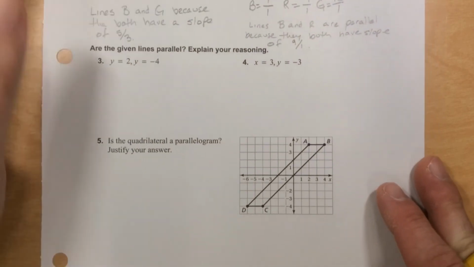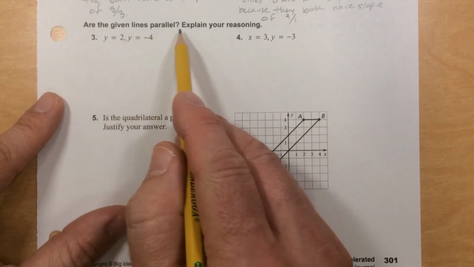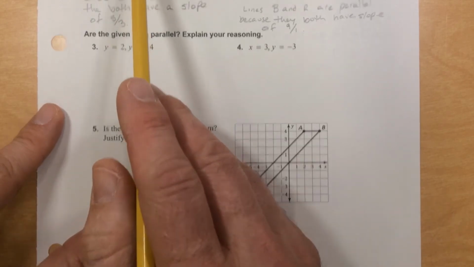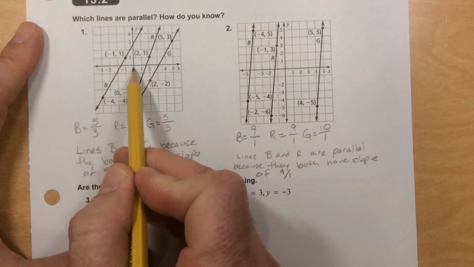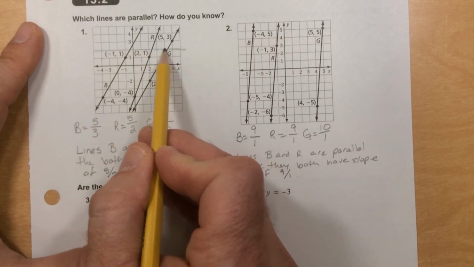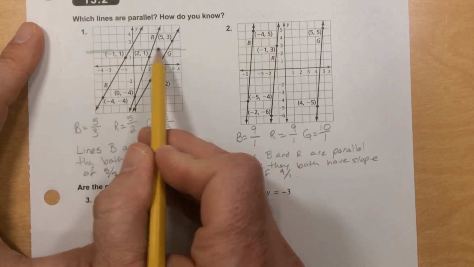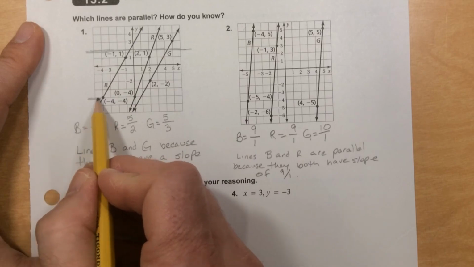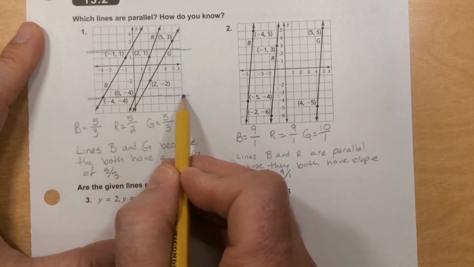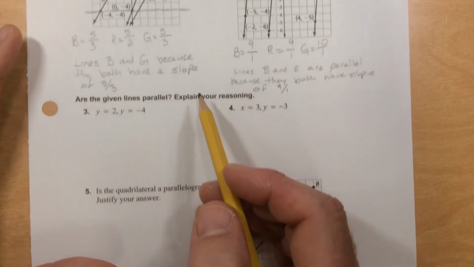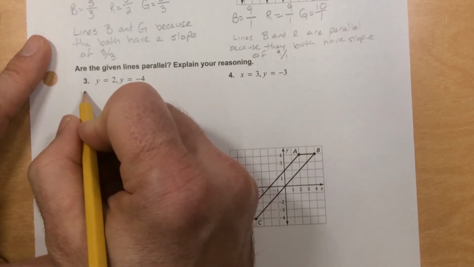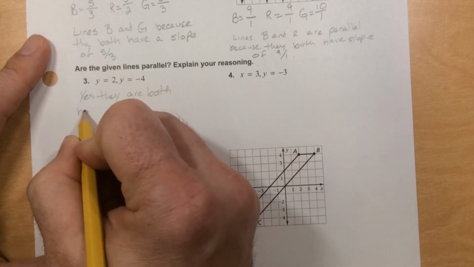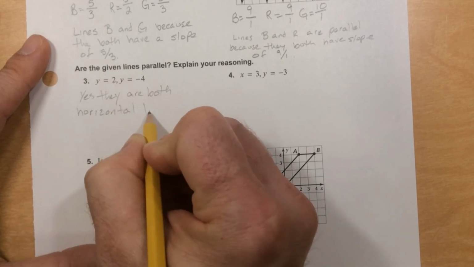Moving on to 3 and 4 here. Are the given lines parallel? Explain your reasoning. y equals 2 and y equals negative 4. So going up and borrowing this graph here, y equals 2 would be this line right here. That's kind of a sloppy mess. And then y equals negative 4, 1, 2, 3, 4, would be this horizontal line right here. And of course, yes, they are parallel to both horizontal lines. So are they parallel? Yes. They are both horizontal lines.